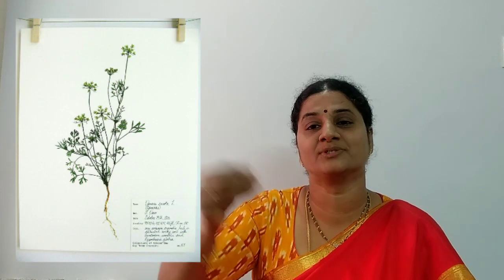For example, if it is a small plant, a herb, these specimens will be whole plants. You can see in the picture which I have shown that you can take everything, right from the roots, and you can dry it and press it against the sheets.